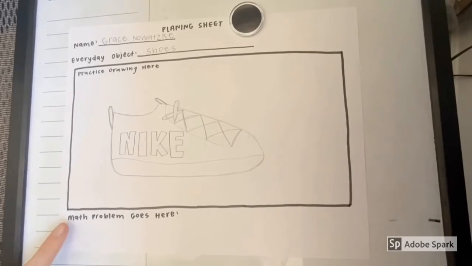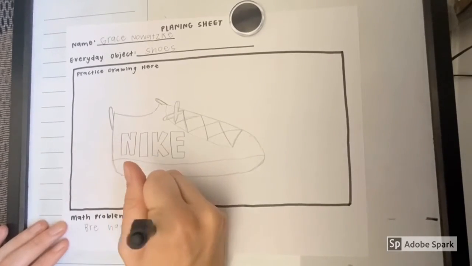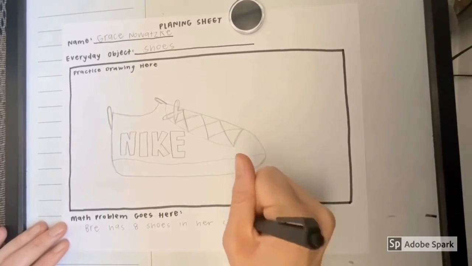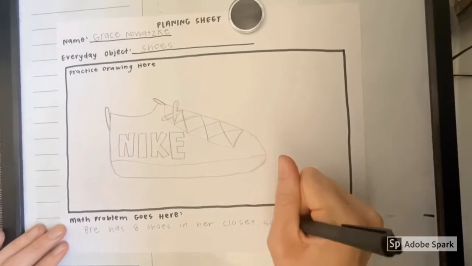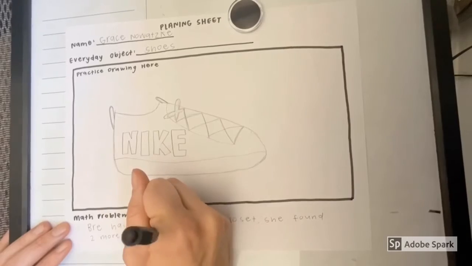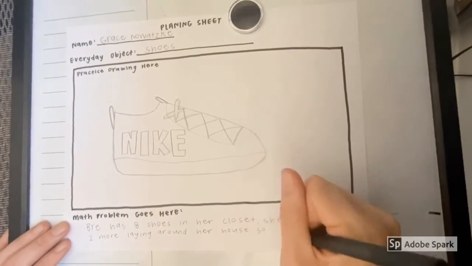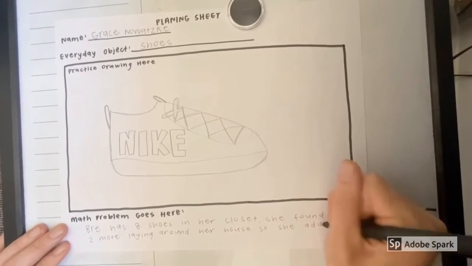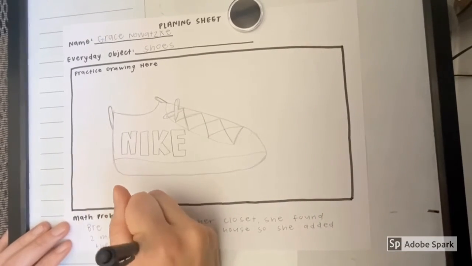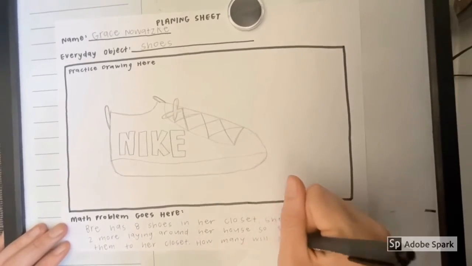The last thing you will be doing on your planning sheet is writing in your word problem. Mine is going to say, Bree has 8 shoes in her closet. She found 2 more laying around her house, so she added them to her closet. How many will she have altogether?